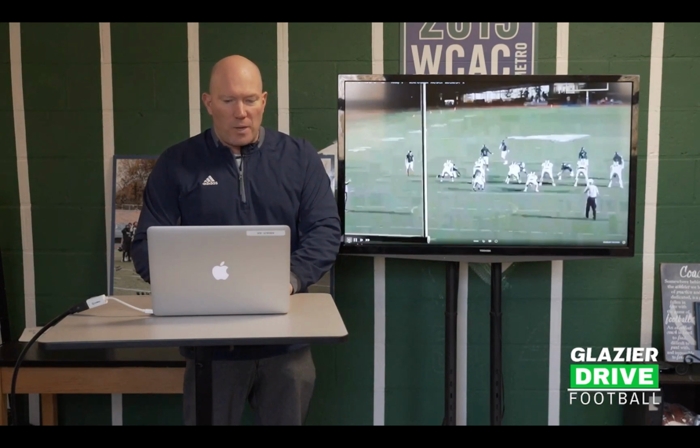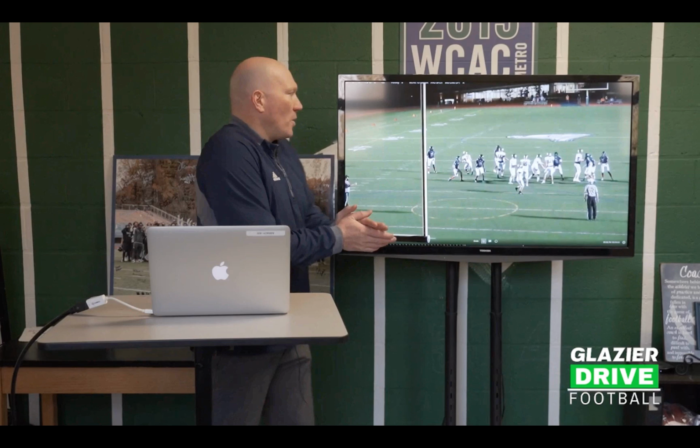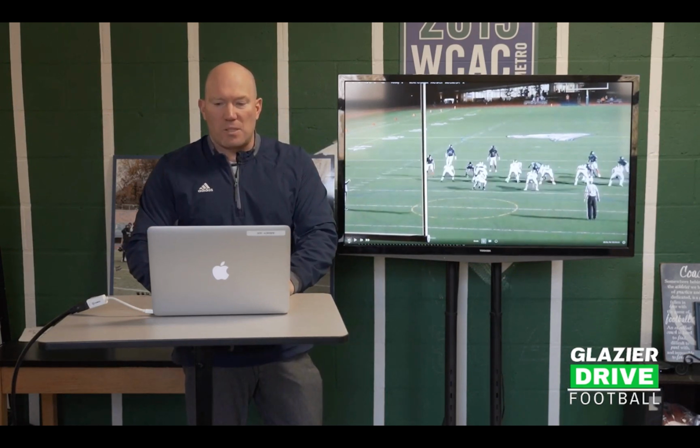Okay, so that was dive option. Here's a look at a little midline option, just so they can see the difference. There's a penalty here, but I still want to put it on here because you can see the quarterback immediately takes the ball and opens up. So now we know, hey, that's midline option. That's what that looks like. So our kids understand the difference.